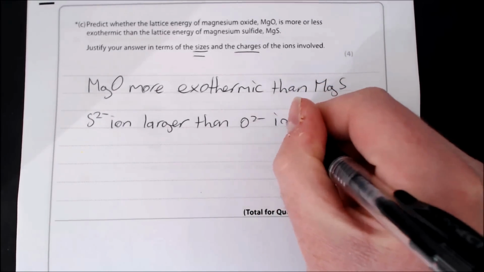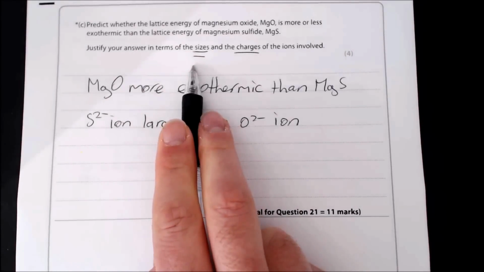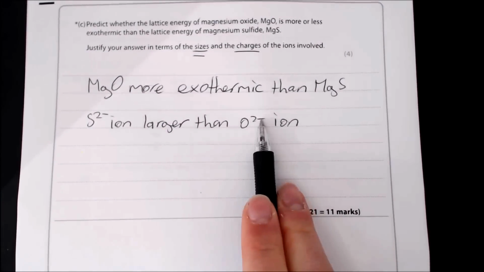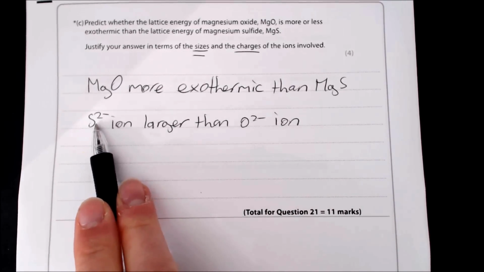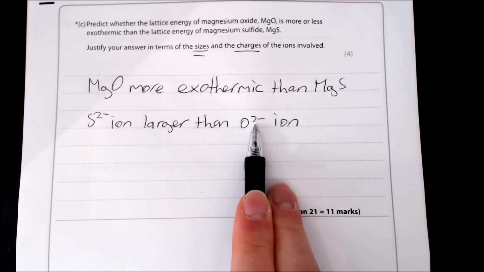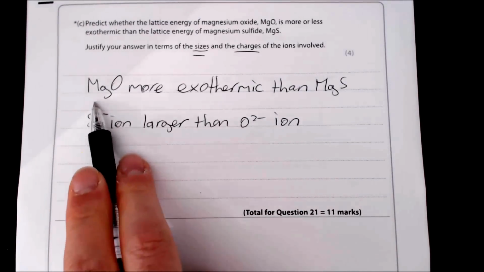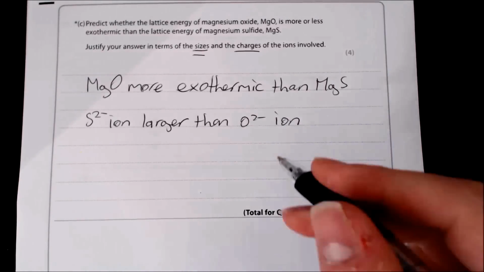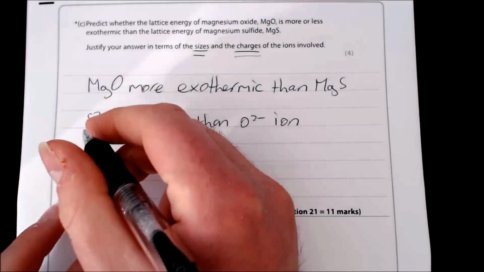the O2 minus ion. Okay, and we need to also comment on the fact that both of these charges are exactly the same size, but S2 minus has a lower charge density than O2 minus because S2 minus is a bigger ion, so it means that charge is spread over a larger area. So that's the next thing, and this is talking about the charges bit on here. So we're going to add that bit in there.